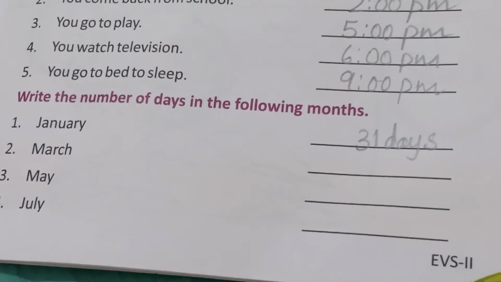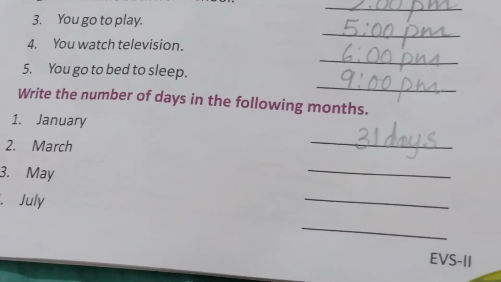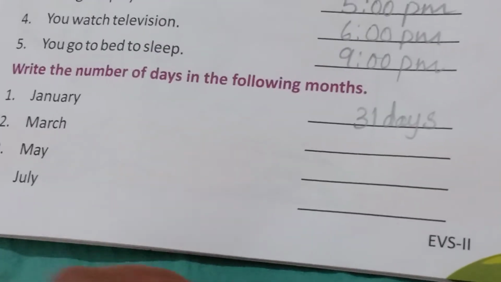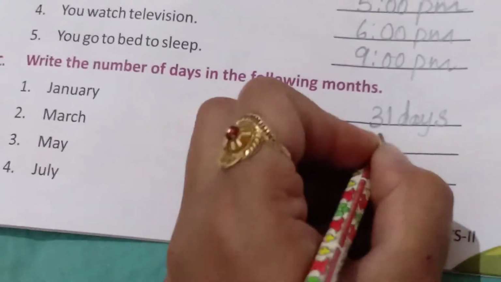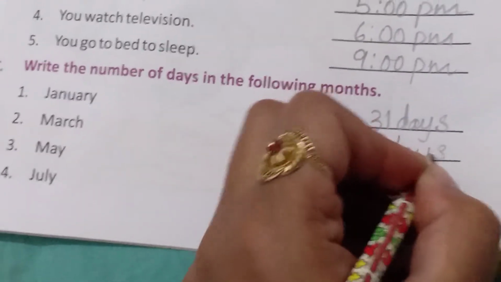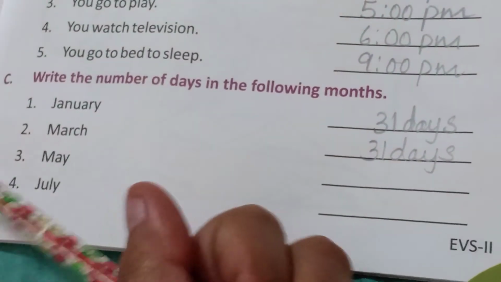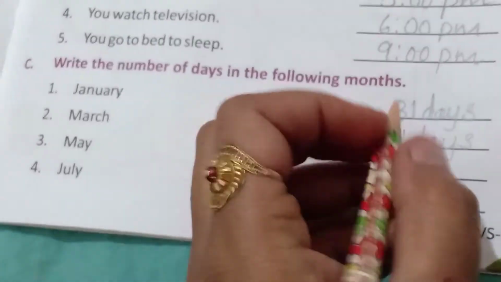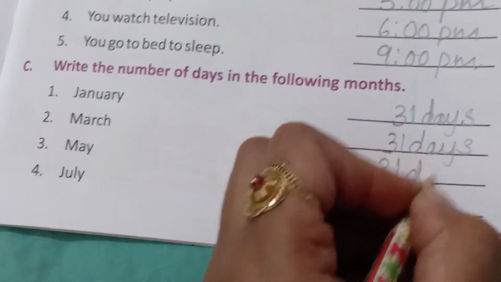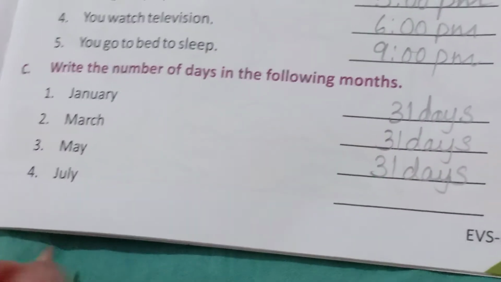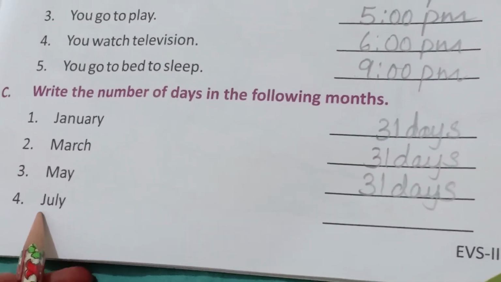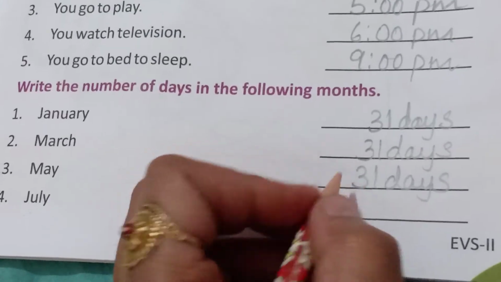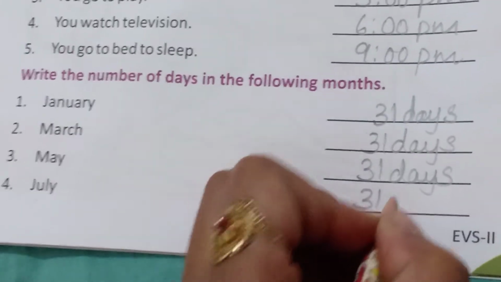Then coming to the month of March. Second is month of March. So in the month of March, there are also 31 days. So you will write 31 days. Then coming to the third part, that is May. May month also has 31 days. Is that clear? Then coming to July, fourth month is July. So in July we have again 31 days.